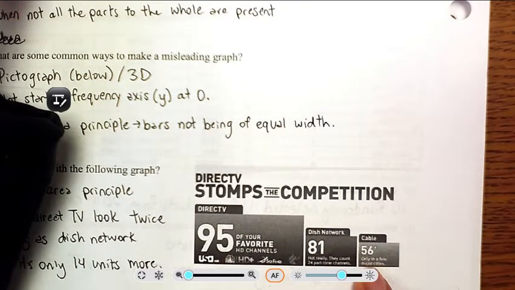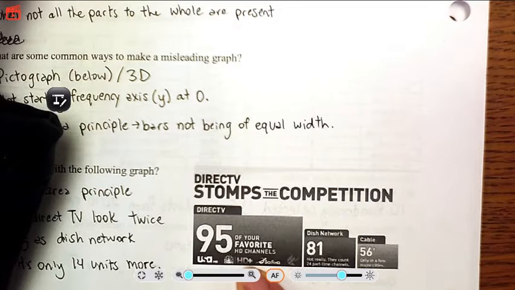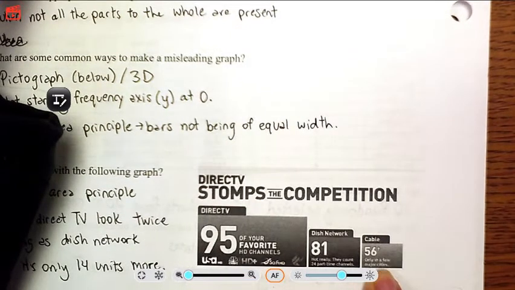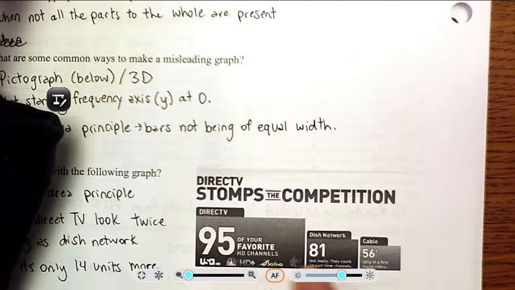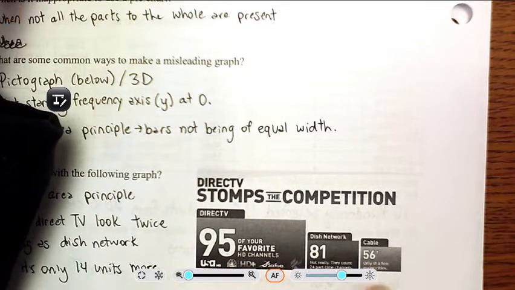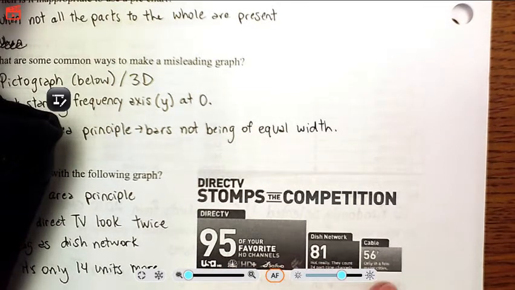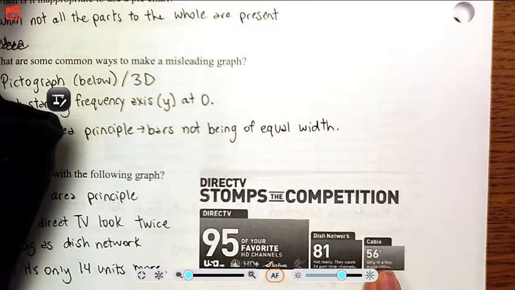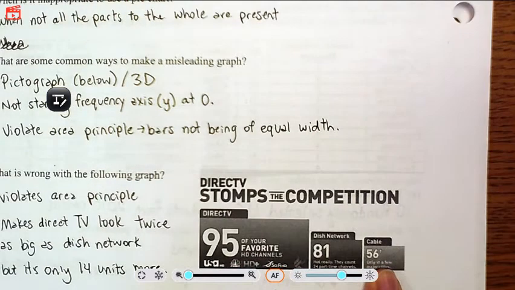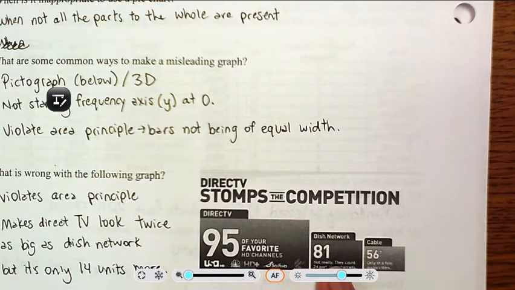So if you have some data like this, 56 channels maybe, 81 channels and 95 channels, 56 to 95 is not as great of a difference as this seems. This makes it seem like 95 is like 5 times the amount as 56 channels, but it's not. It's just roughly double. Okay, not even quite double. And it looks like 81 channels is double the channels of 56 channels, but it's not.